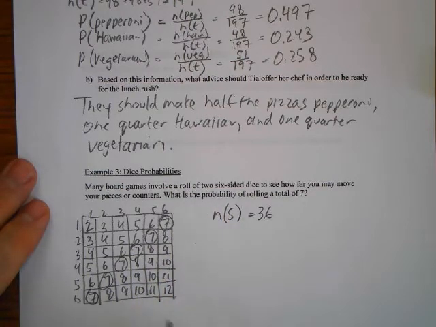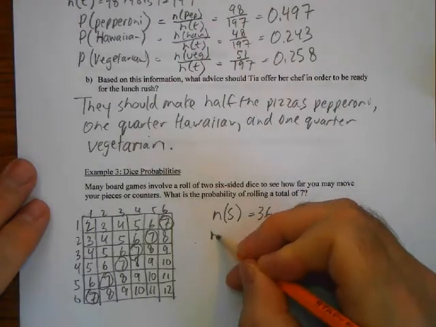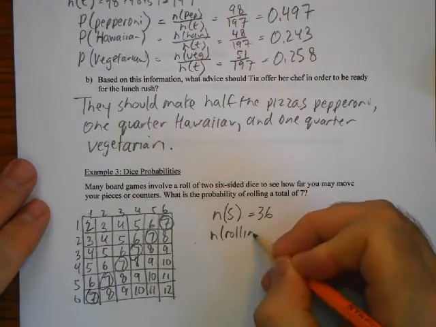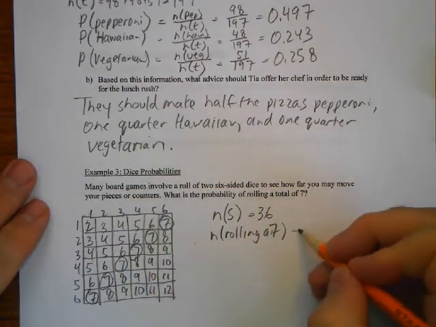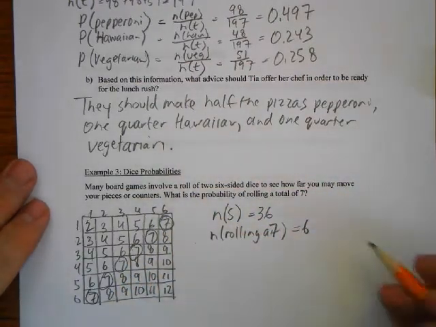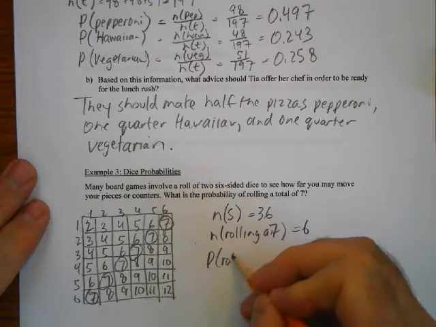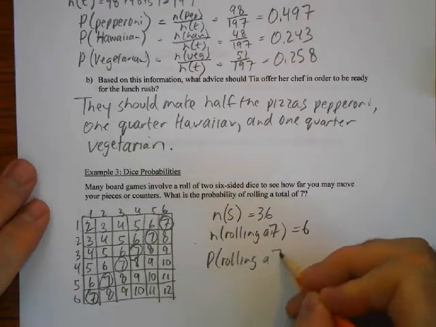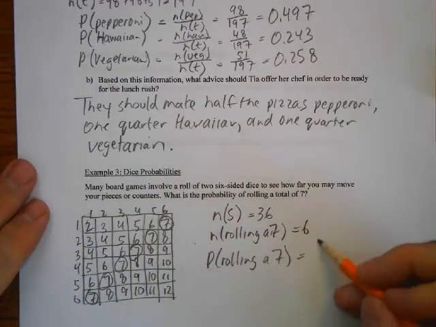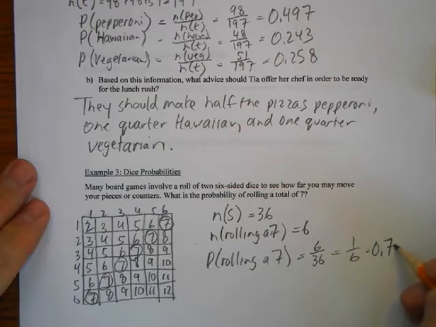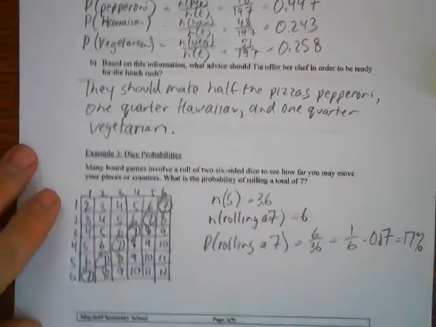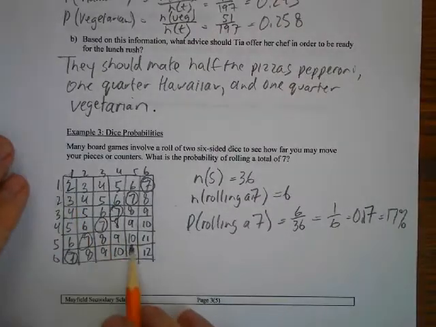So the number of times we actually get a 7, so I'll say rolling a 7, is equal to 6 times. We already counted those up, so therefore the probability of rolling a 7 is equal to 6 over 36, which is 1/6, or 0.17, or 17%.